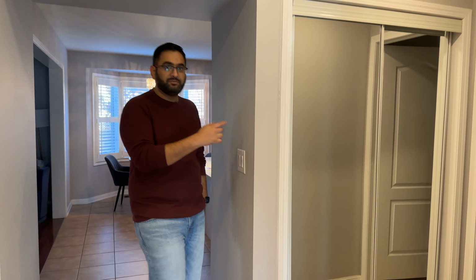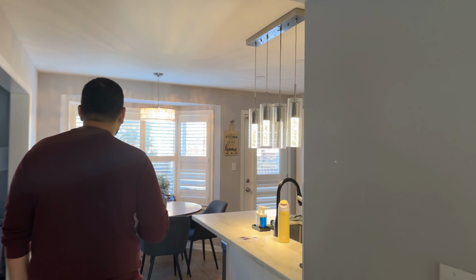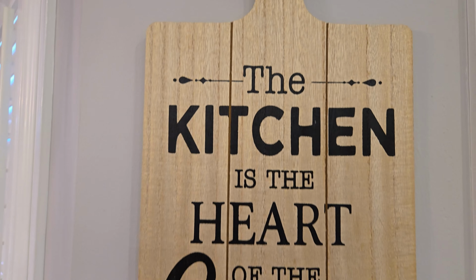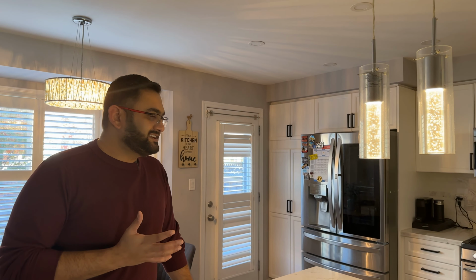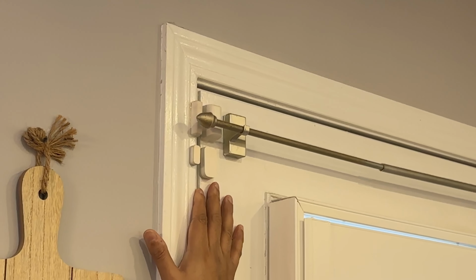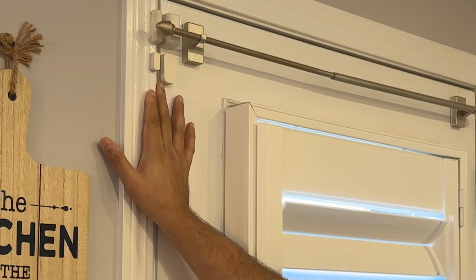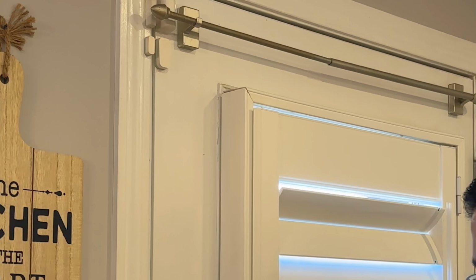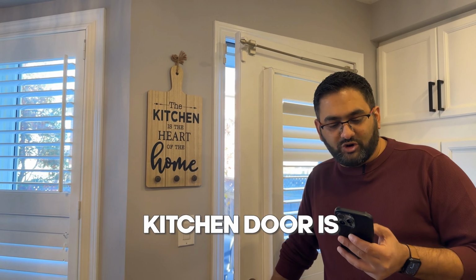One more area: if we come here to the kitchen, the kitchen is the heart of the home, and that's how we have it here as well. This kitchen is again the same. We have port lights, a smart port light switch to turn them on, and we also have a kitchen door in the back with a kitchen door sensor. So at night, if I am upstairs going to bed and it's 11 o'clock or later and this door is open, I get a notification that the kitchen door is open.